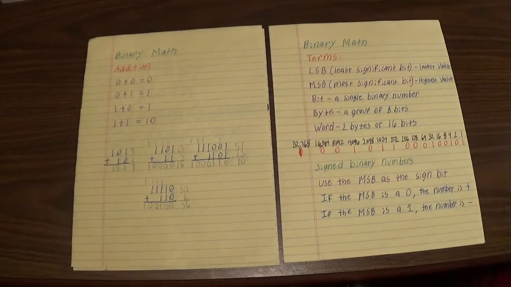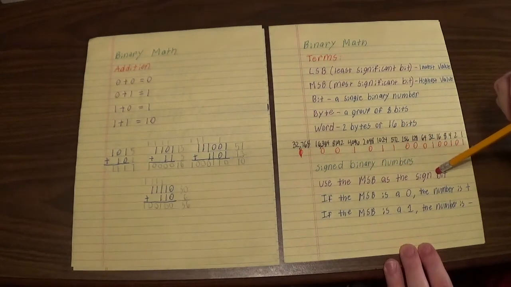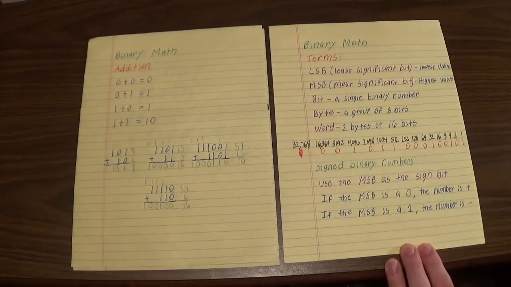Alright, so to do subtraction, we use a signed number system. What I mean by signed is that it is numbers that have positive and negative values. We indicate this by using the most significant bit. That is our sign bit, and it tells us if the number is positive or negative.